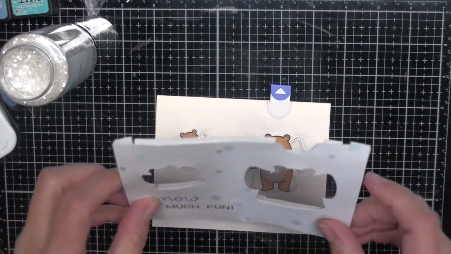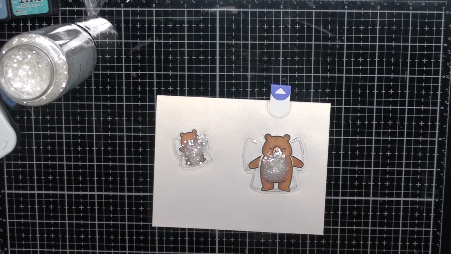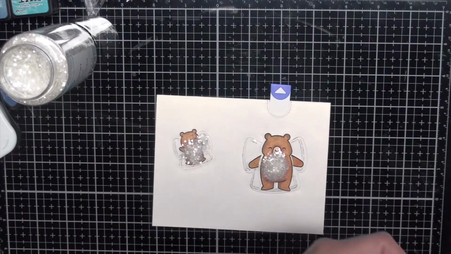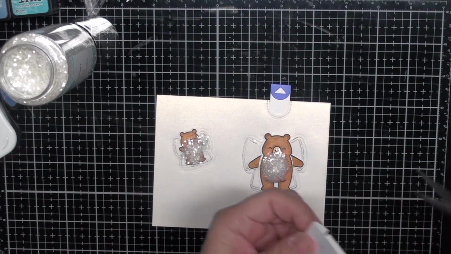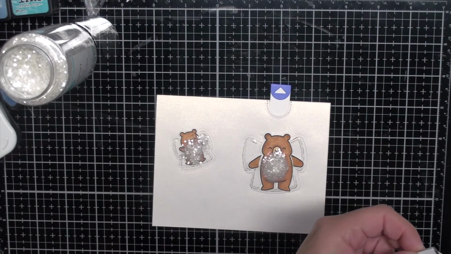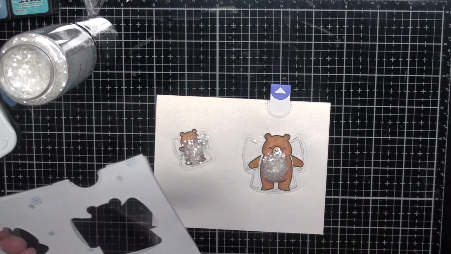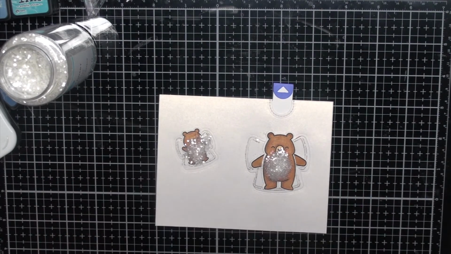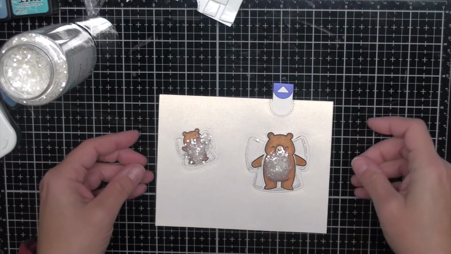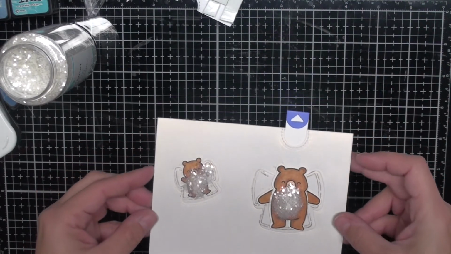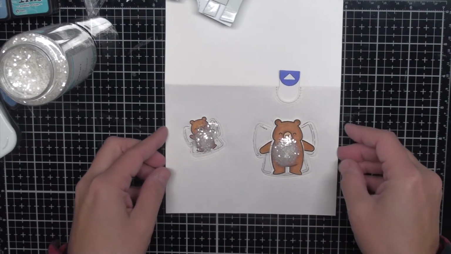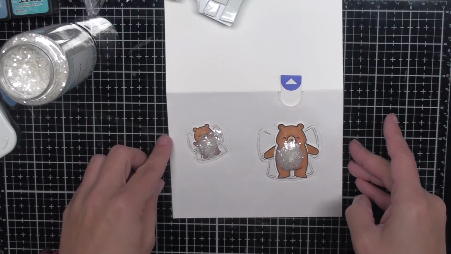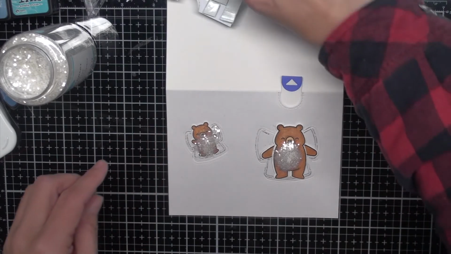All right, here is the moment of truth. Looks like I have just a little bit of adhesive hanging over the top here, and I want to trim that off. Okay, so I always like to do it this way, very carefully so I don't spill my glitter. All right, put it on like that.